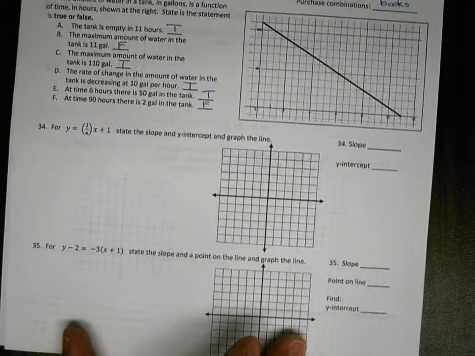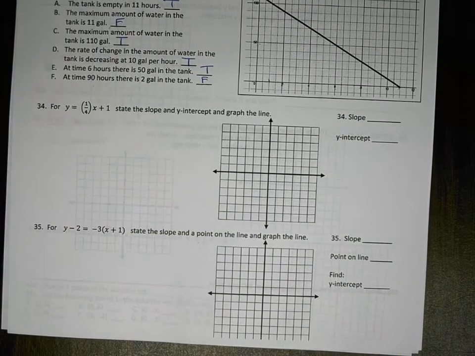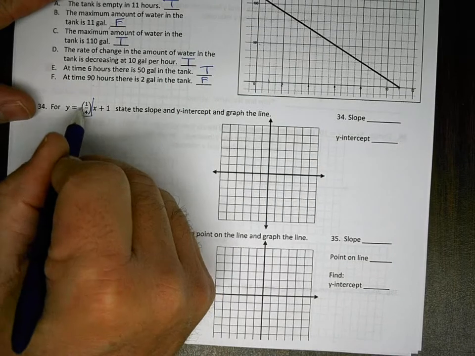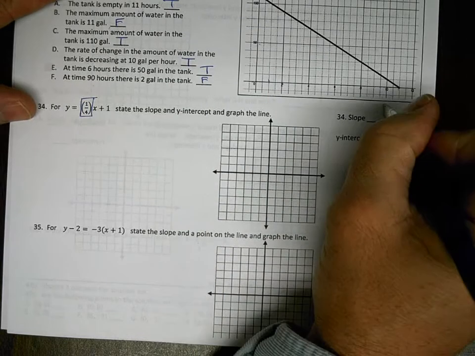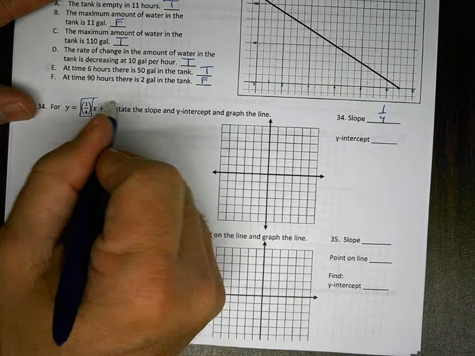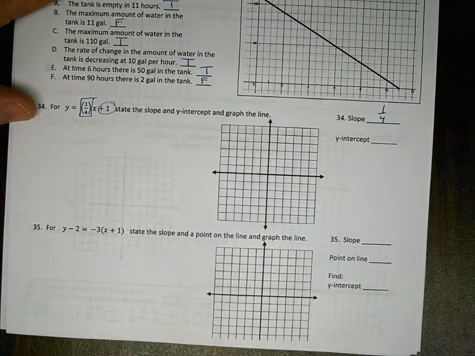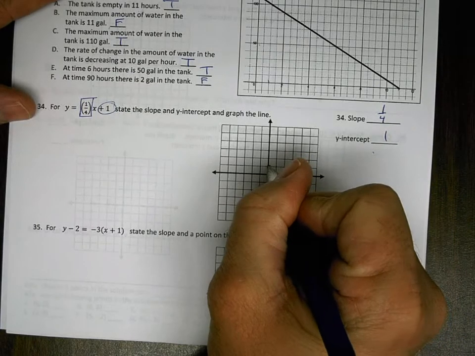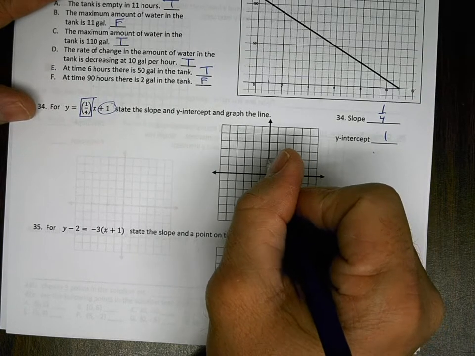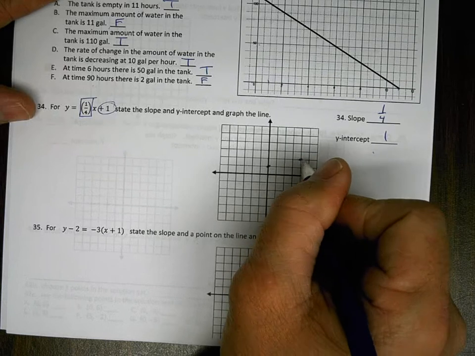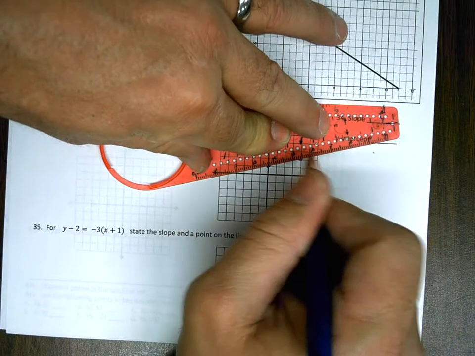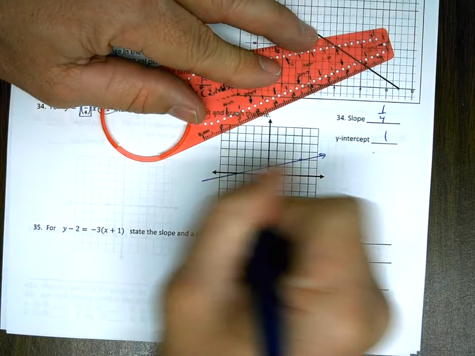Moving on to number 34. For y equals 1/4 x plus 1, state the slope and the y-intercept and graph the line. All right, we'll always find the slope in front of the x when it's in slope-intercept form. So slope is 1/4, and the y-intercept is always after the x when it's in slope-intercept form. So we graph the y-intercept first of 1, and then a slope of 1/4 means rise 1, run 4. Take our straight edge, make a nice, neat line all the way across the graph.